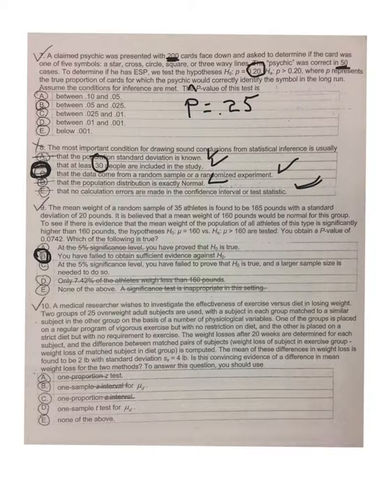Number 10 is talking about the average weight loss, so we could really rule out anything that says z-test, z-interval, 1 proportion, whatever. That's all for proportions. The only one that talks about an average is, remember, t-test is used for a mean. So that's going to be letter D.